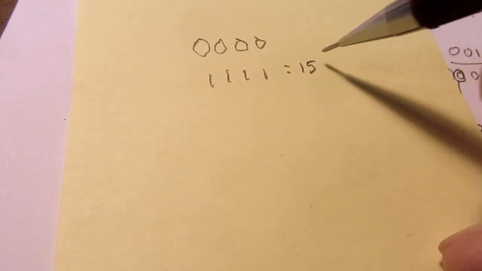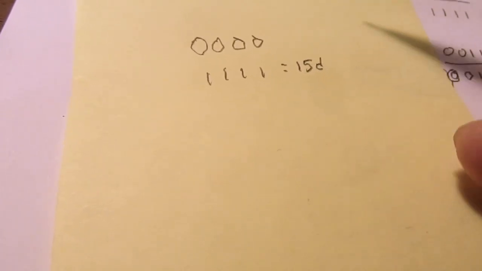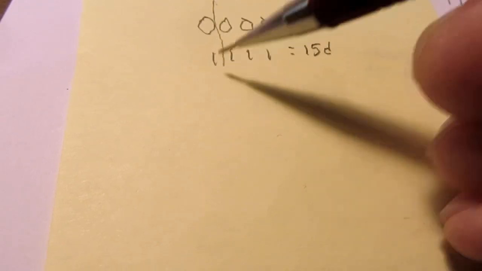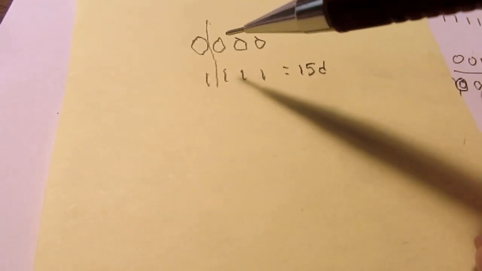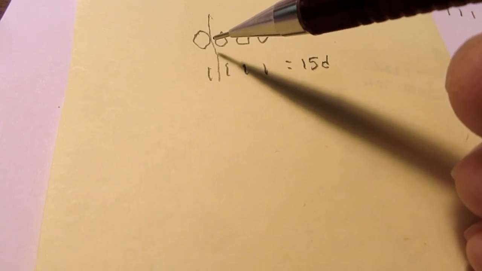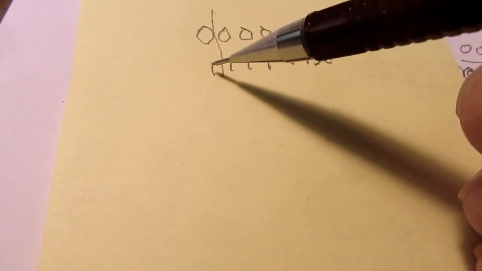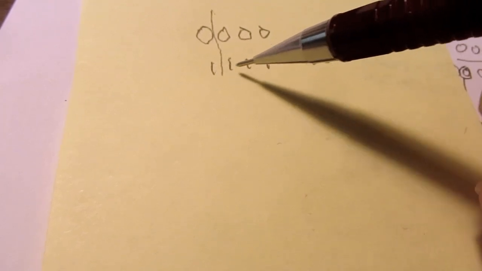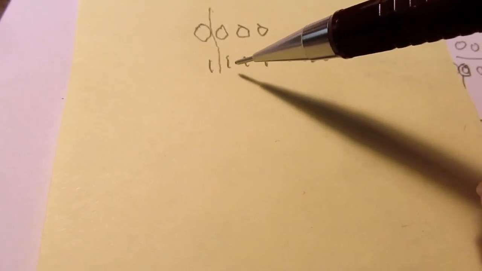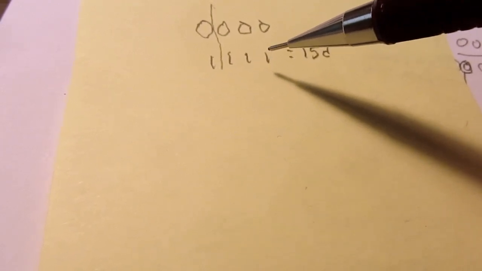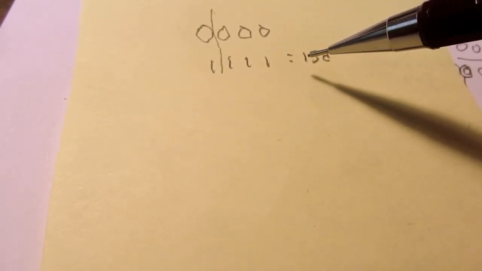15 decimal. But in 2's complement, we have to take the most significant bit and treat that as the sign bit. If it's set to a 0, then it's a positive number represented by these 3 bits. However, if this bit is a 1, then this is a negative number, and you can't treat it the way it is. You have to invert all the bits and add 1 to get the actual decimal equivalent.